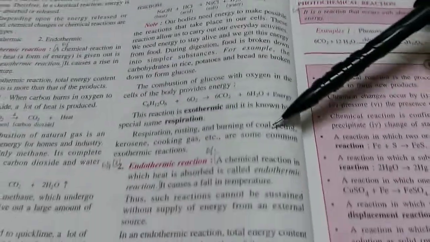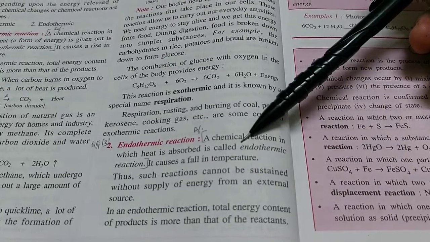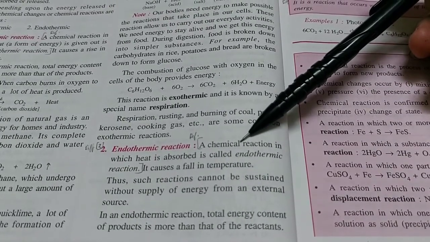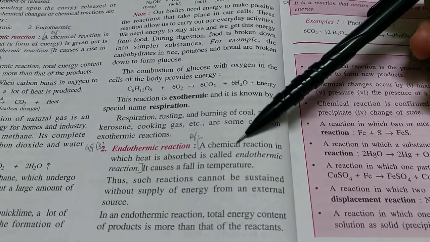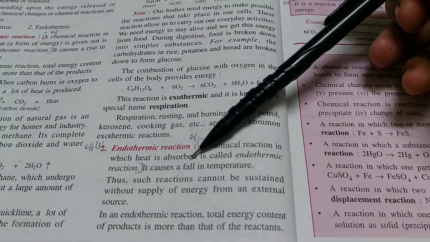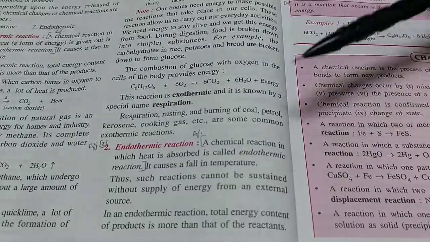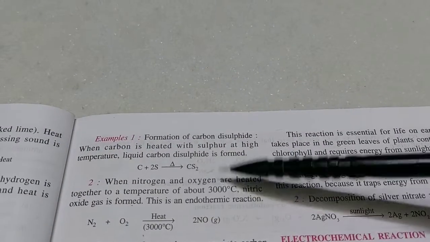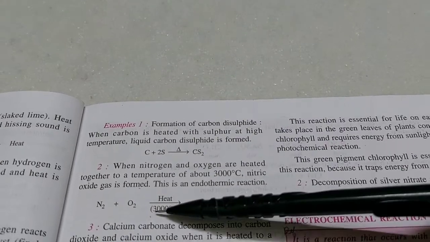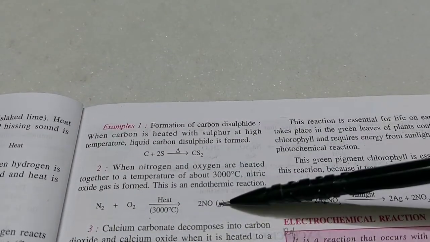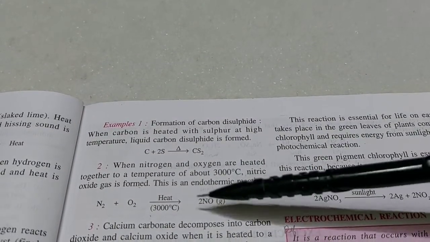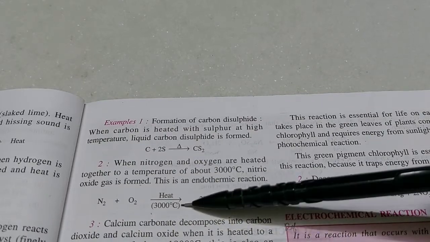More examples again here. In endothermic, overall the heat released is less than the heat absorbed. So net result is heat is absorbed. Endothermic, it results in decrease in surrounding temperature. Examples are given. Carbon plus sulfur gives carbon disulfide, endothermic. Nitrogen plus oxygen gives nitric oxide, also called nitrogen monoxide, at 3000 degrees Celsius. You have to mention the temperature.